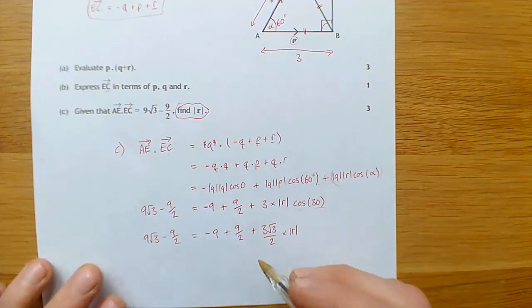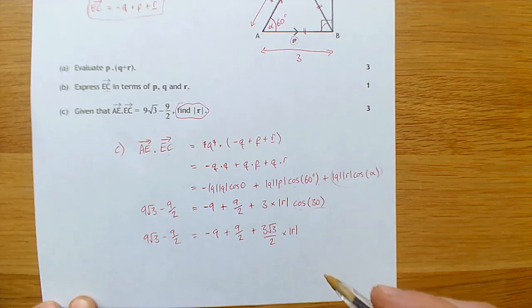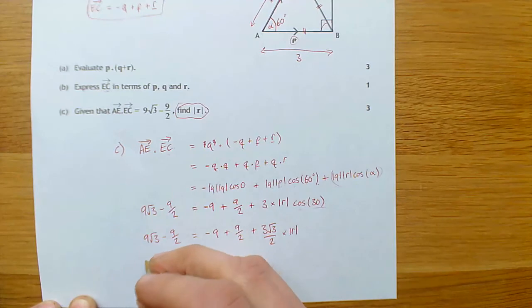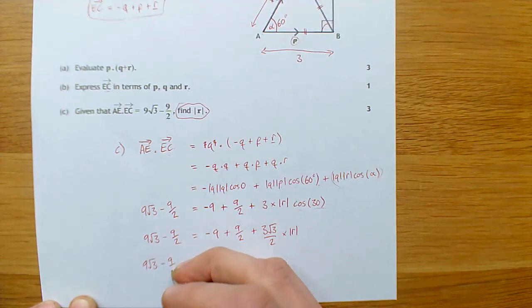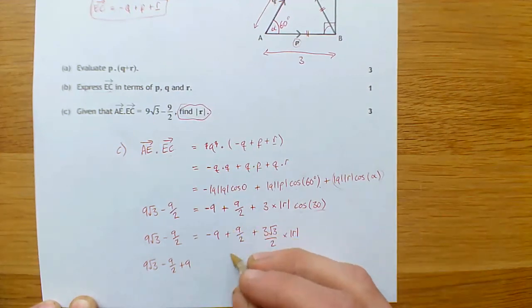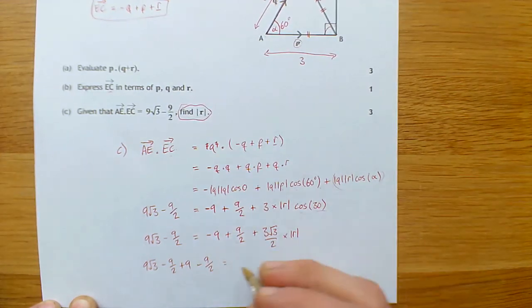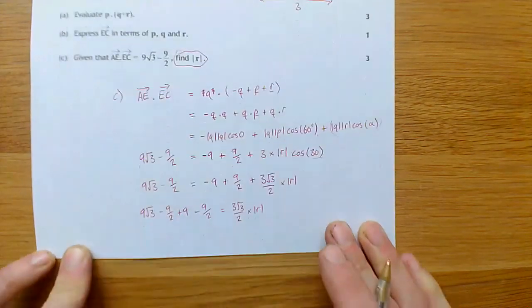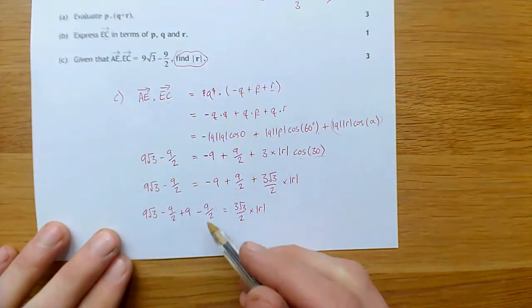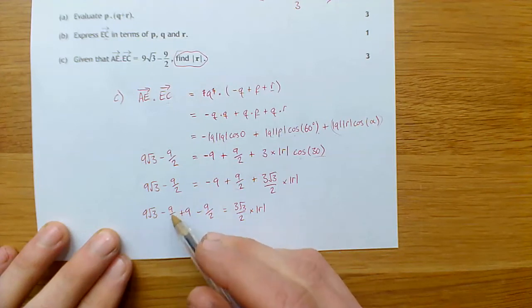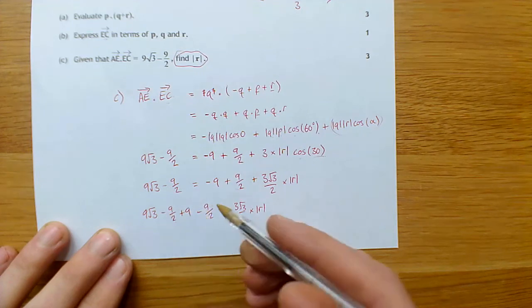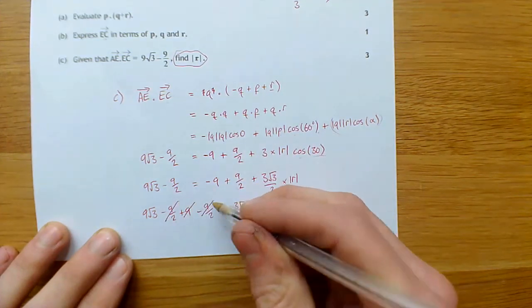And finally, we've got a bit of rearranging to do here. We move everything across that's not this length of R. So we're going to add 9 to both sides. So it's 9 root 3 minus 9 over 2 plus 9, take away that 9 over 2, equals 3 root 3 over 2 times R. Take away 9 over 2, take away another 9 over 2 is take away 9. So that, that, and that cancel out with each other.